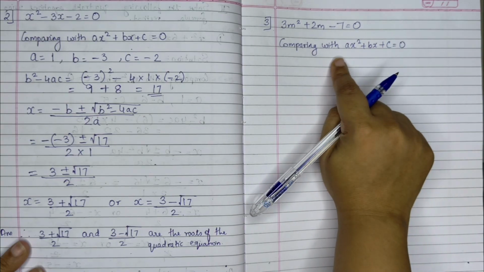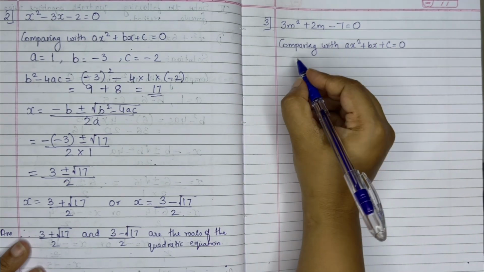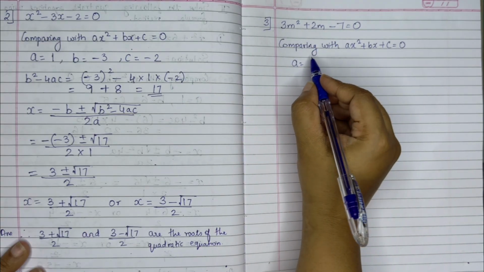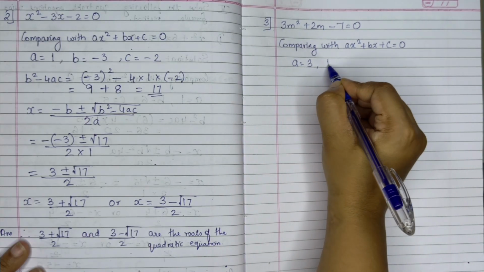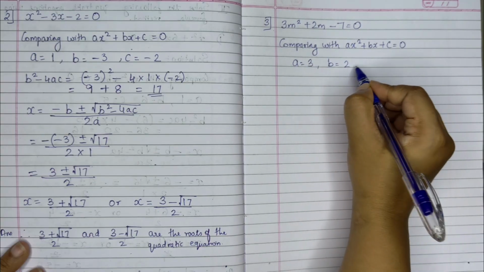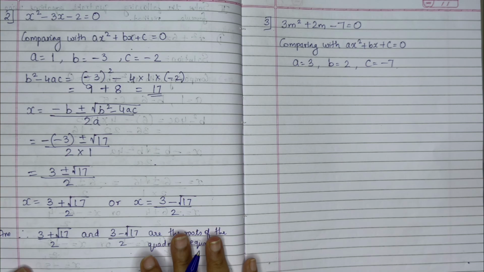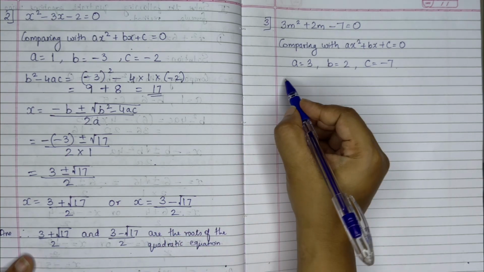When we compare this, we will get the values of a, b and c. A is equal to 3, b is 2 and c is minus 7. Understood? After writing that, we will first find out b square minus 4ac.